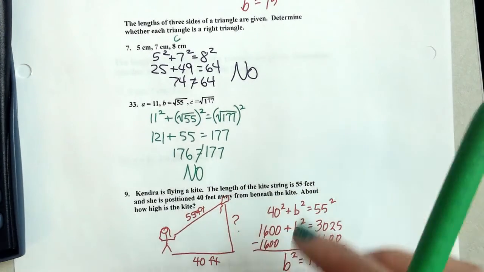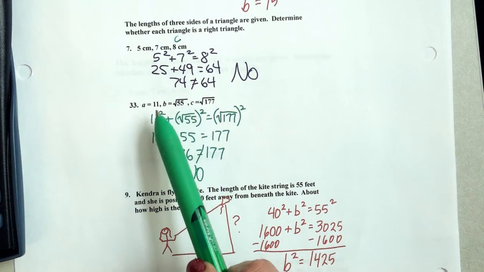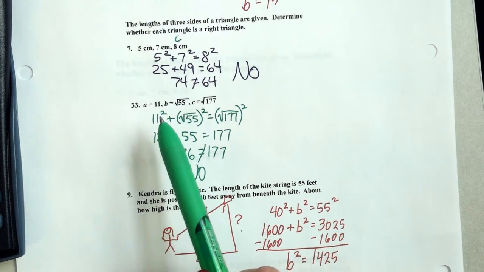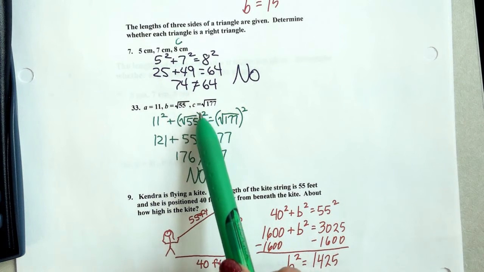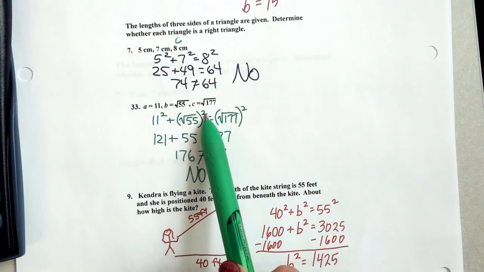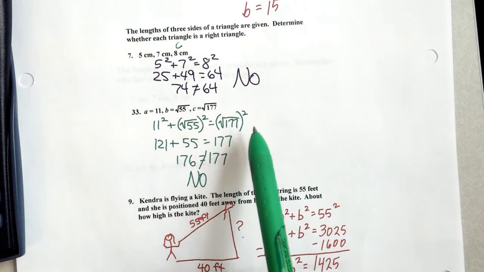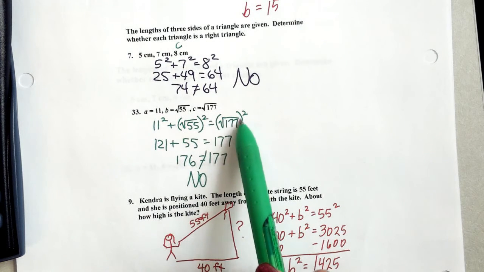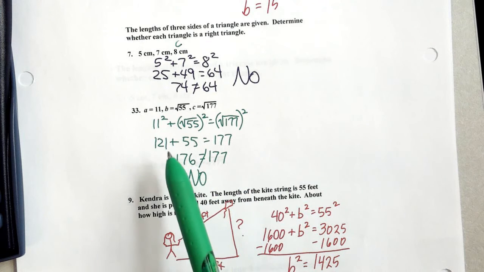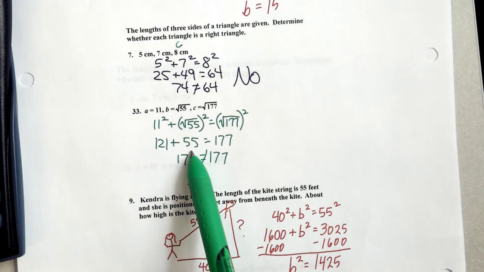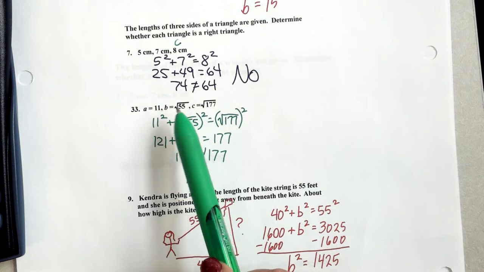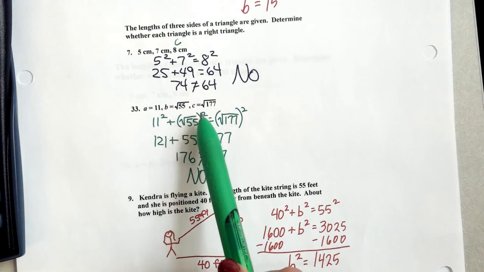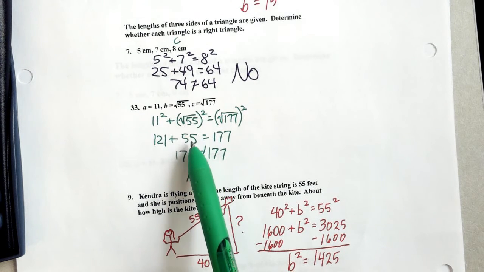The next one, it's not meant to confuse you on this. A is 11, so 11 squared. B is saying it's the square root of 55, so I have to take my B value and square it. C is the square root of 177, so I have to take my C value and square it. So 11 squared is 121. The square root of 55 squared, well, remember, squaring something and the square root cancel each other out, so that would just be 55.